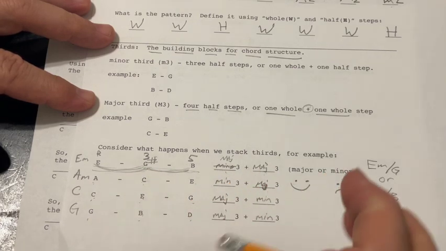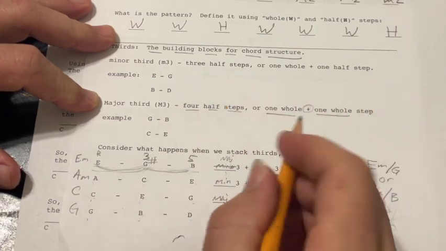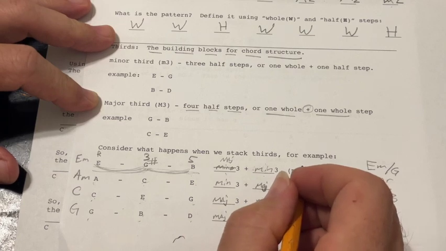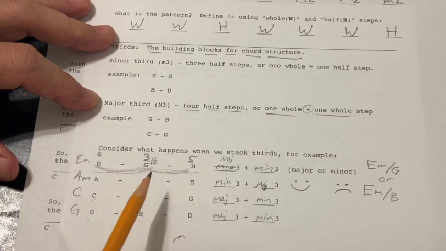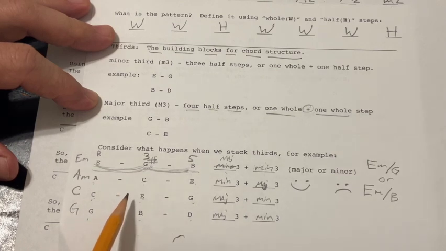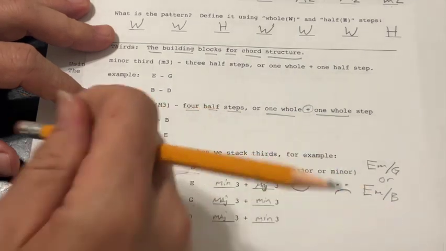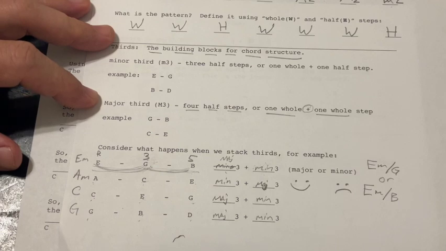Because it was G to B, now it's G sharp. I reduced that by a half step. So it's the third. The third tells you the quality of the chord. It's major or minor. So when I make that a G sharp, I get E major, E minor. So all I got to do is change the third. And we see that a lot.